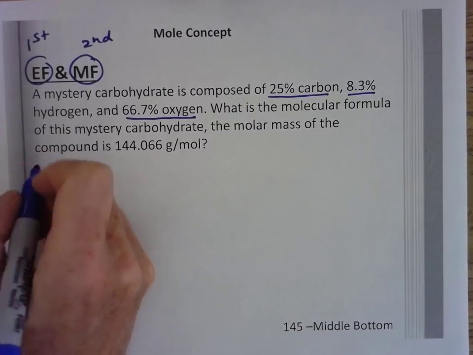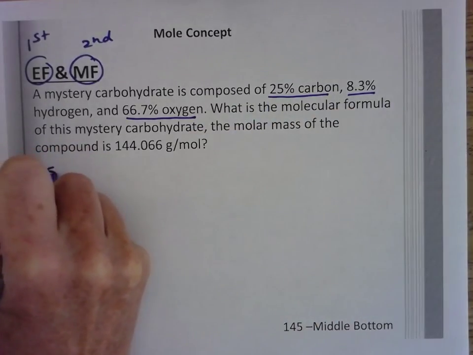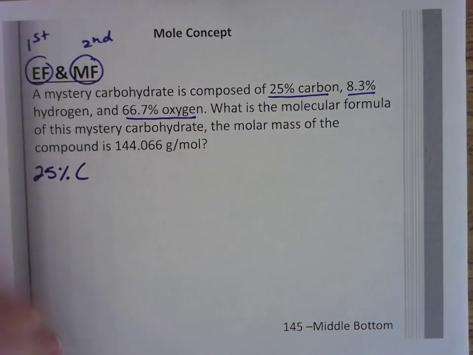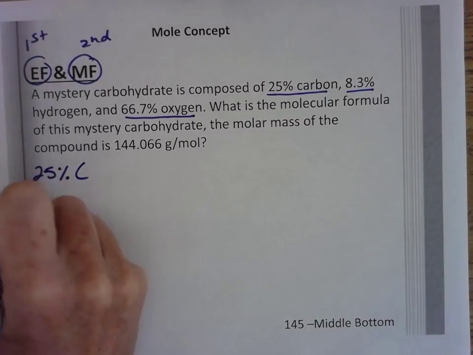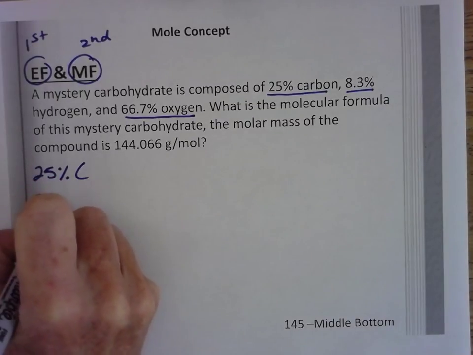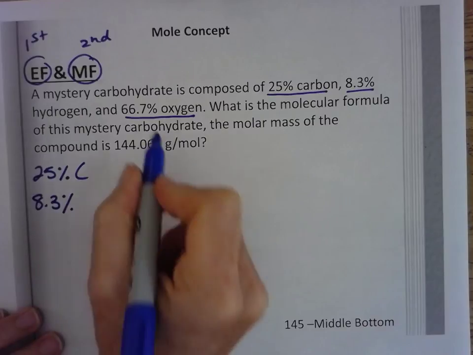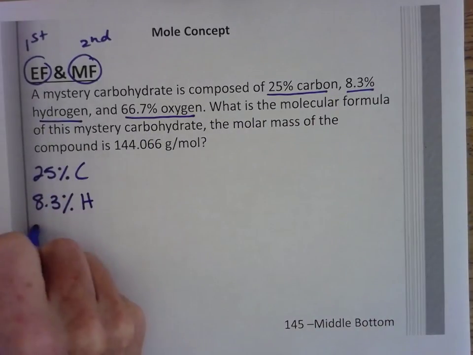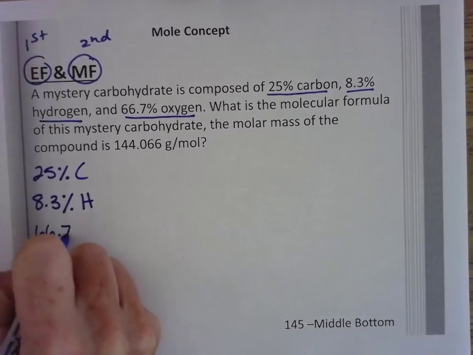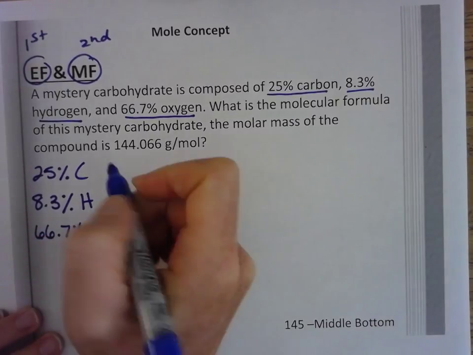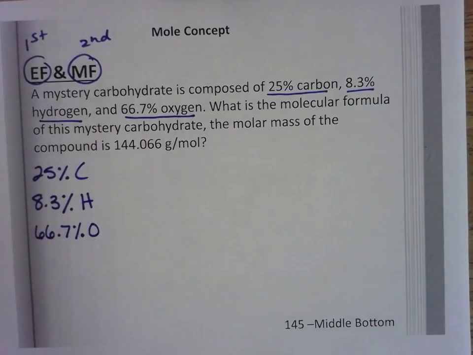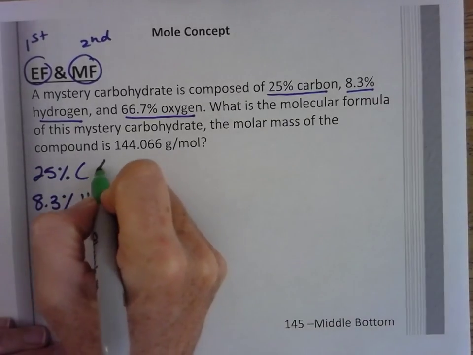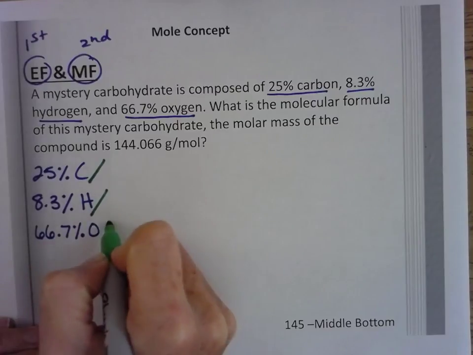So I take 25% and I put the element, carbon, and then 8.3 divided by, that is hydrogen. So I put the H there, and then 66.7% O. I'm going to divide these by their atomic masses. I'm going to use a different color for this step, so those are dividing.